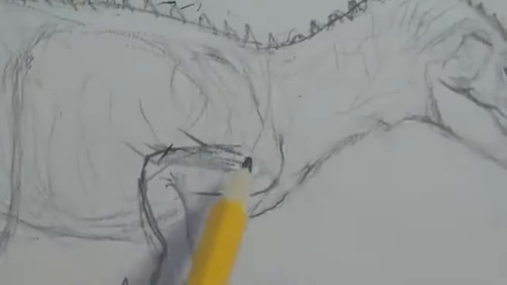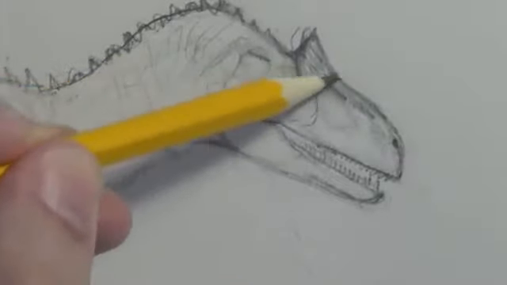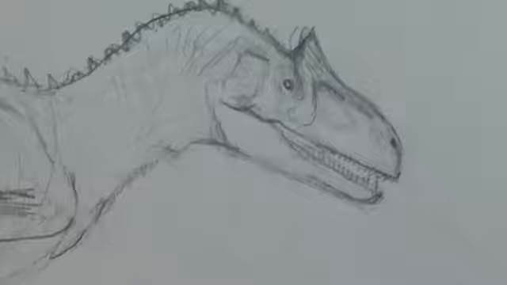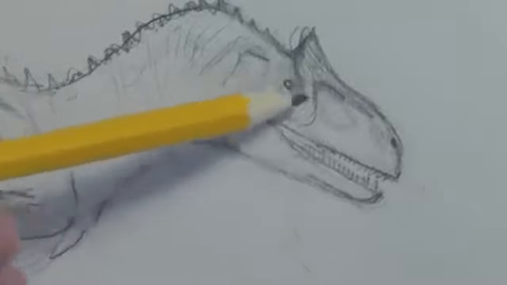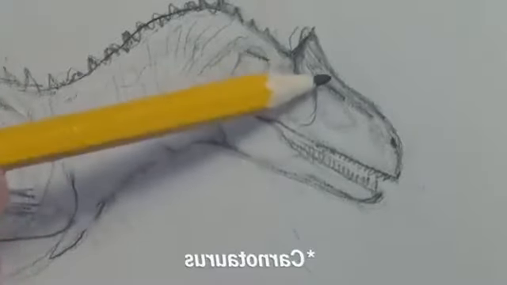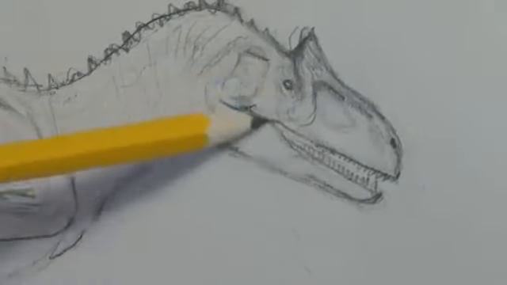Also Ceratosaurus, with a characteristic nose horn. Ceratosaurus, yeah, I mentioned that group before. It's the same family, and they had crocodile-like teeth in the mouth.